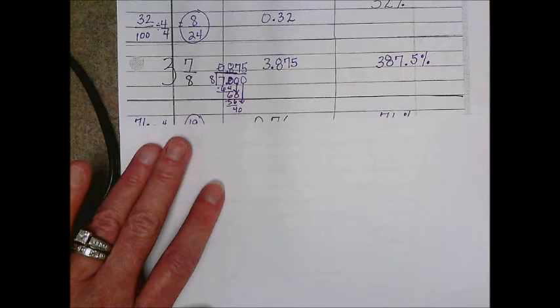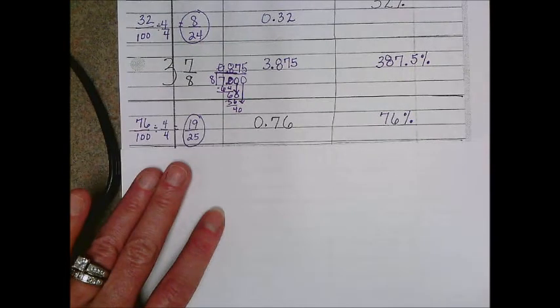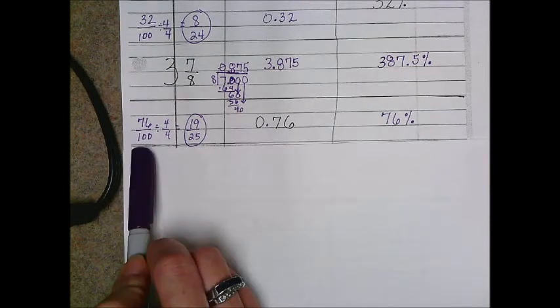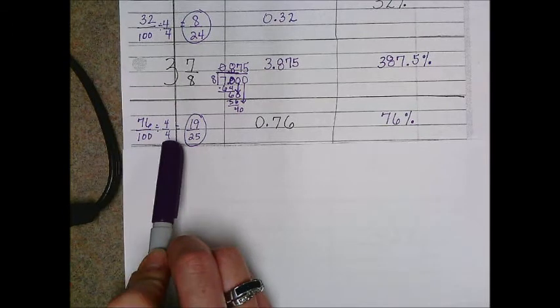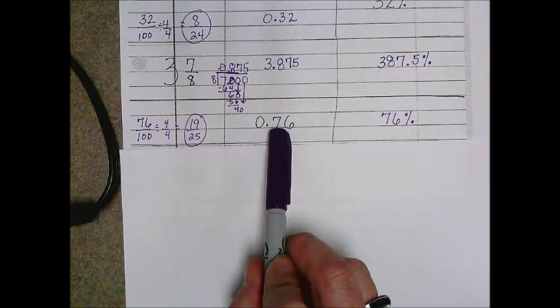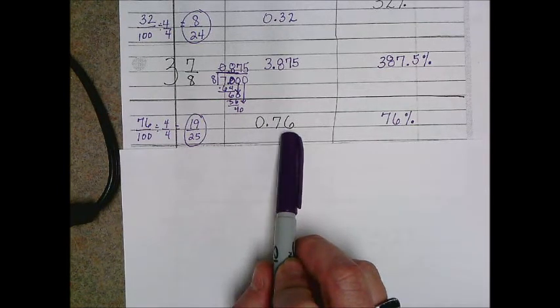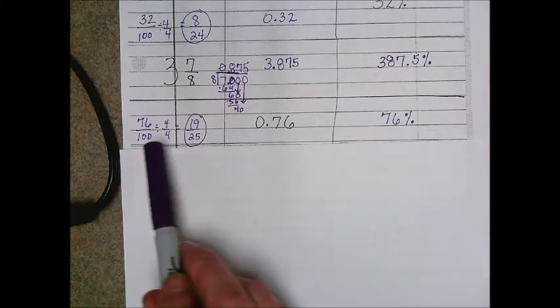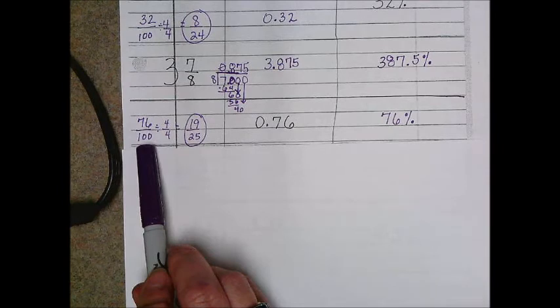You had 76 hundredths as your decimal, which is also another way to say the fraction, 76 over 100. It can be simplified by 4, and your final simplified fraction is 19 25ths. Or you take your decimal and you move it 2 spaces to the right, and you've got 76%. Also recall that all percents are over 100, so since 76 is over 100, you know automatically that 76% is your percent.